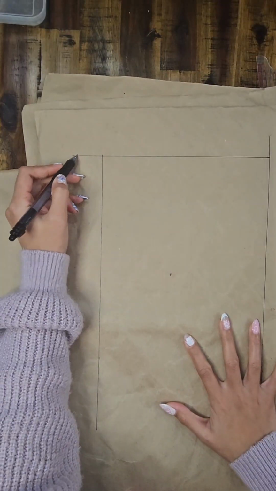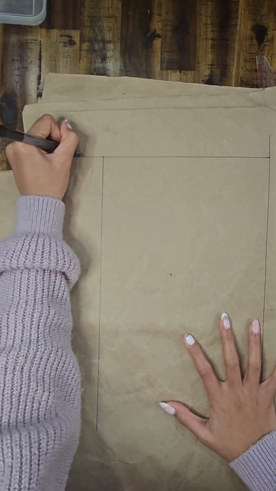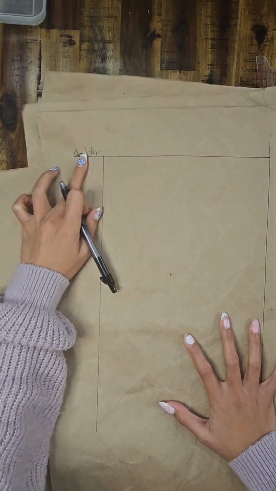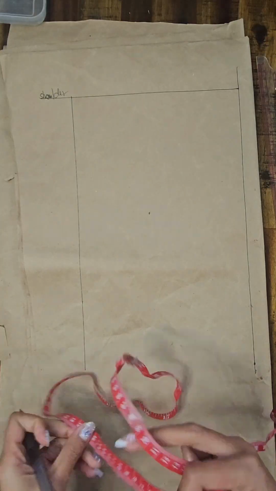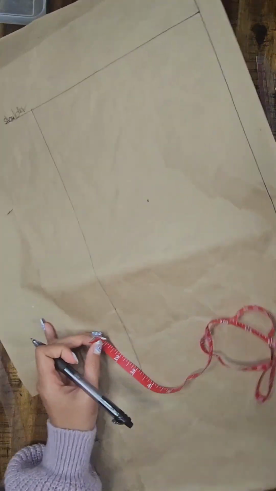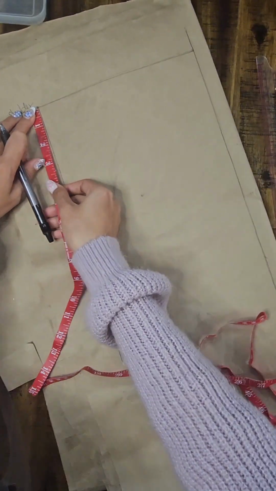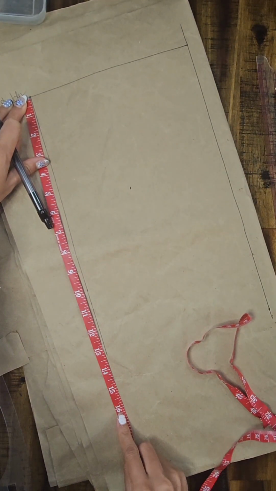This is going to be our shoulder line. And let's go down for our waistline. From shoulder to your waistline.